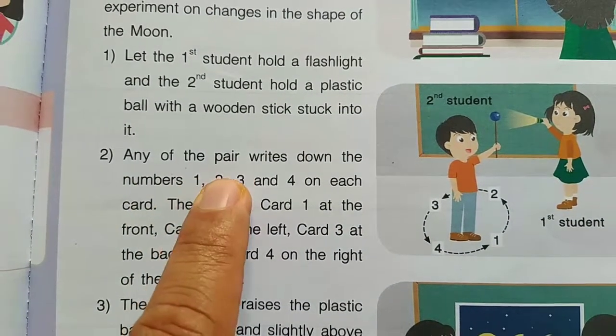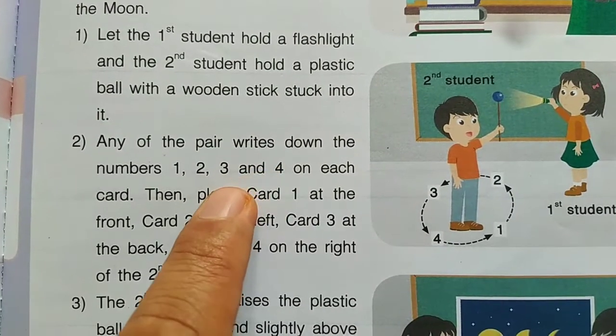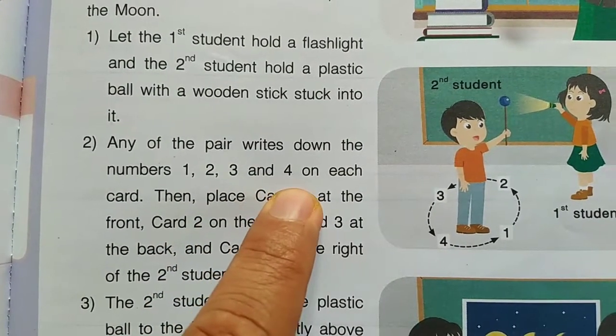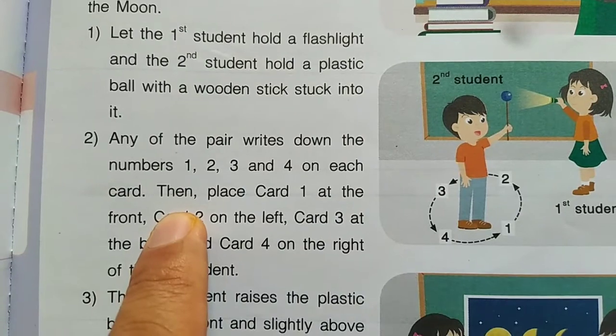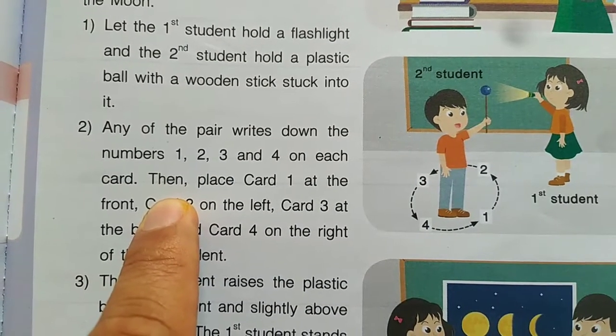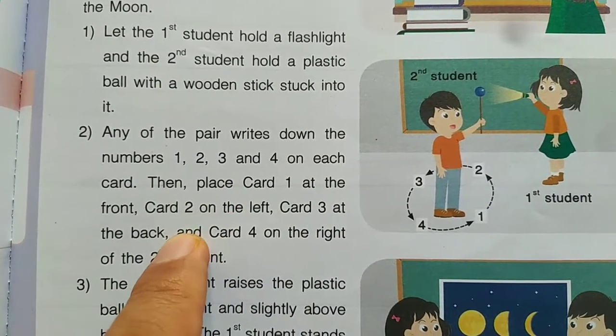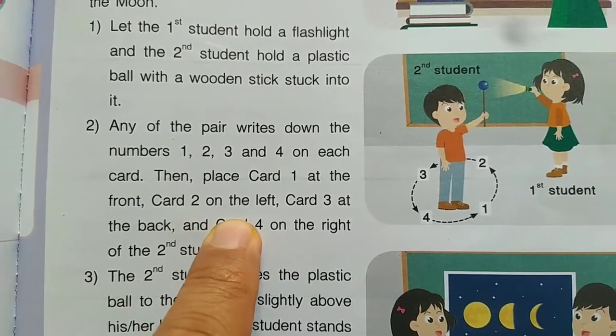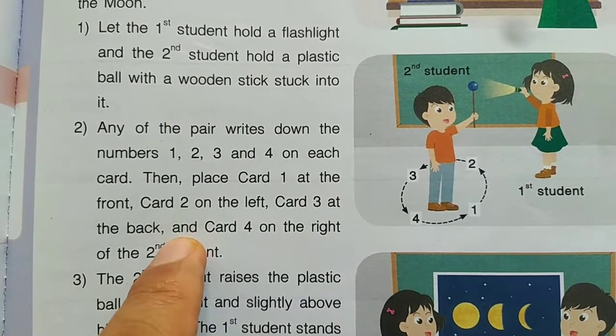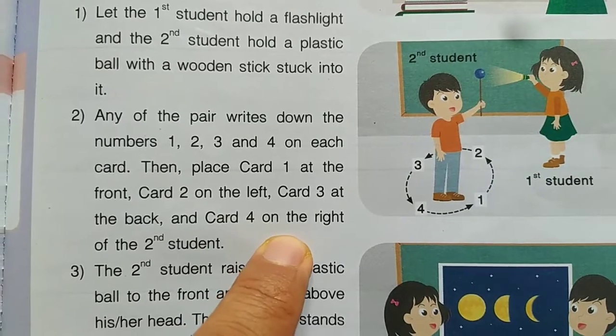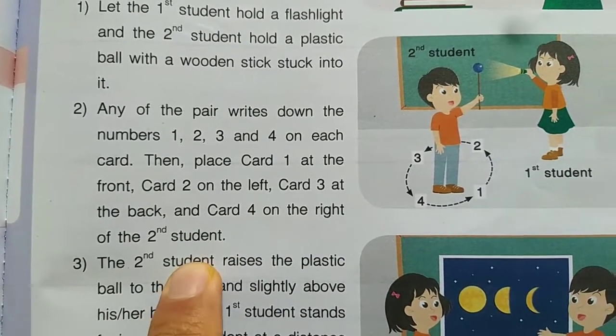And number 2, any of the pair writes down the numbers 1, 2, 3, 4 on each card. Right? Then place card 1 at the front, card 2 on the left, card 3 at the back, and card 4 on the right of the second student.